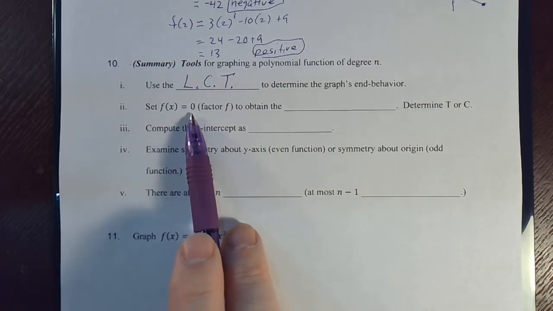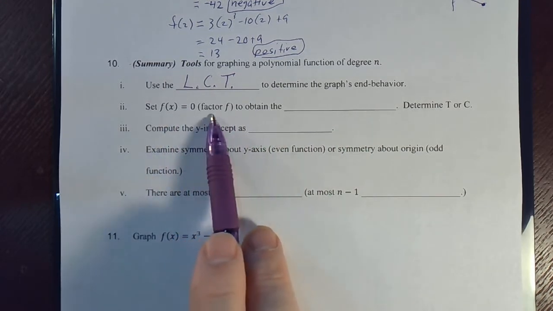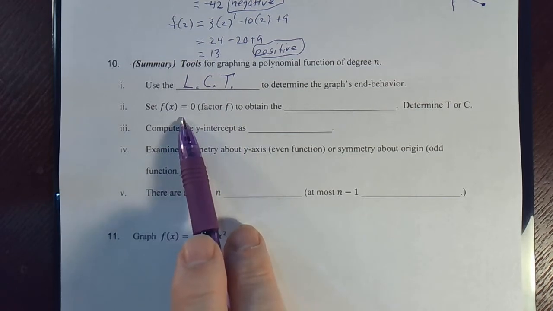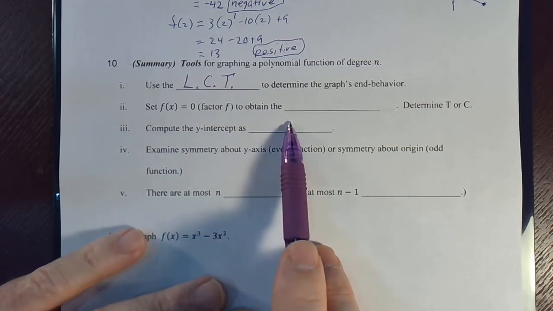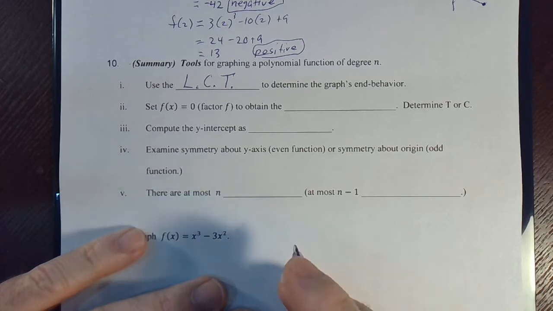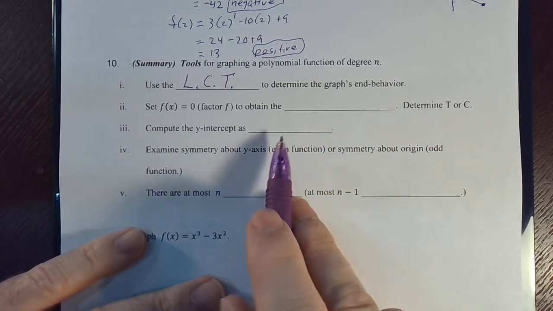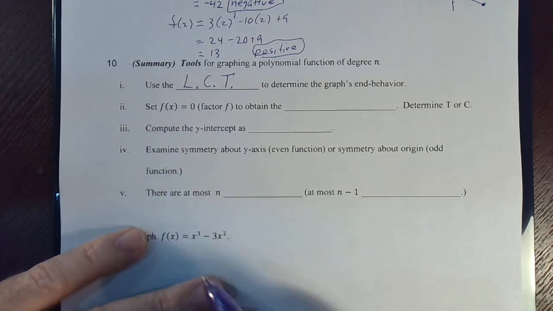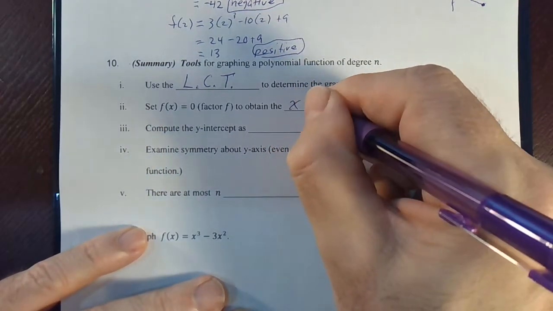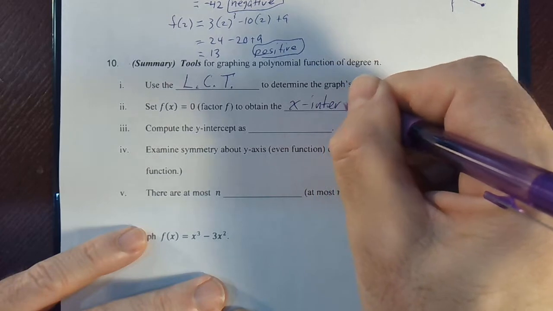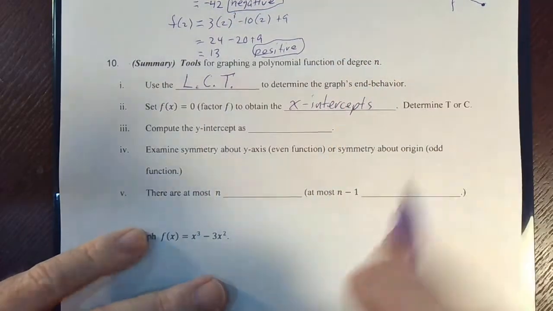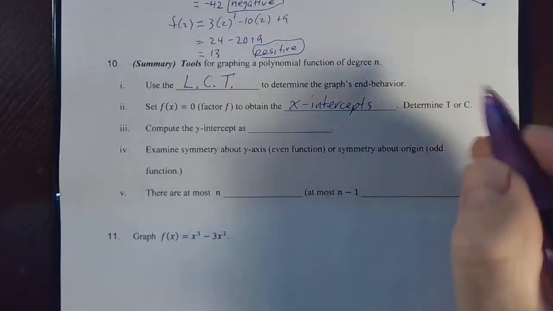Okay, then we set the polynomial equal to 0. We have to factor the polynomial to do this, to obtain the, since we're talking about graphing, I could say roots or zeros, or I could find the solutions, but I'm going to say x-intercepts. Some of the most important points that you should graph. And what does this mean?